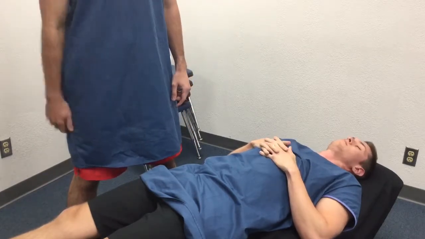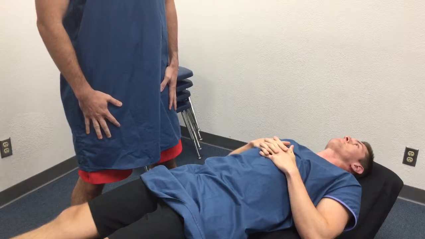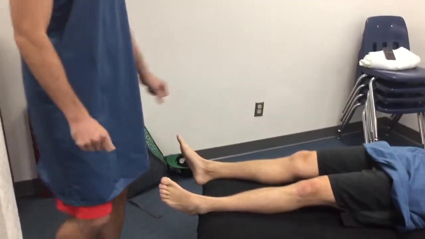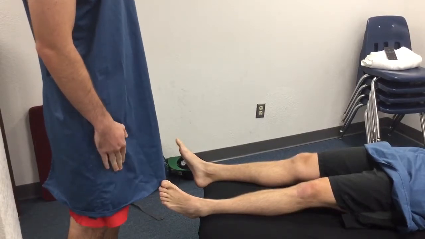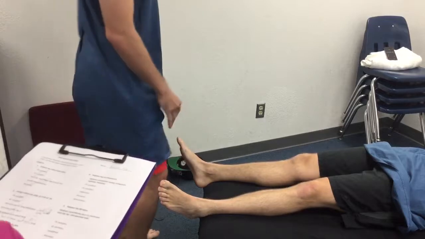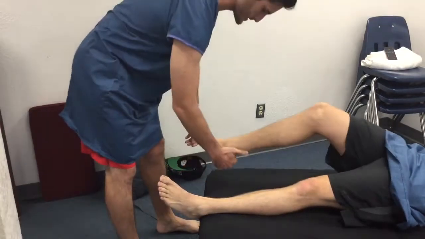Next, palpate the right talus bone. The patient's right talus bone. So right talus looks okay.